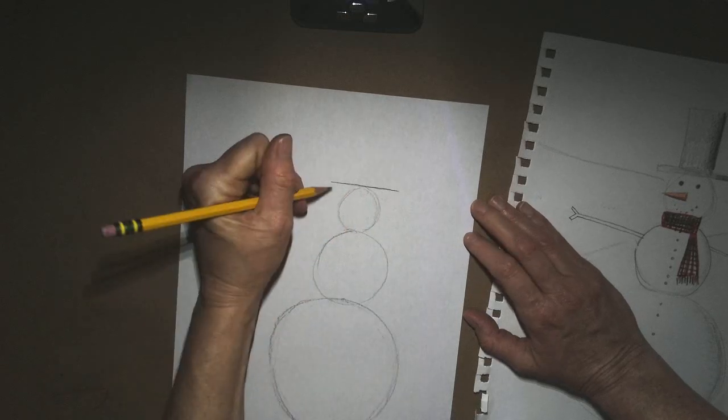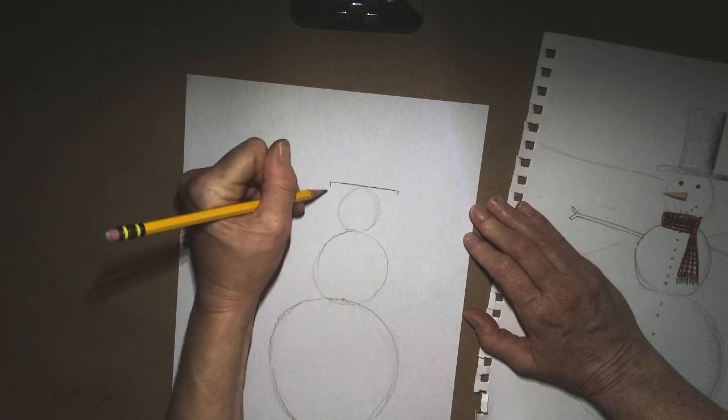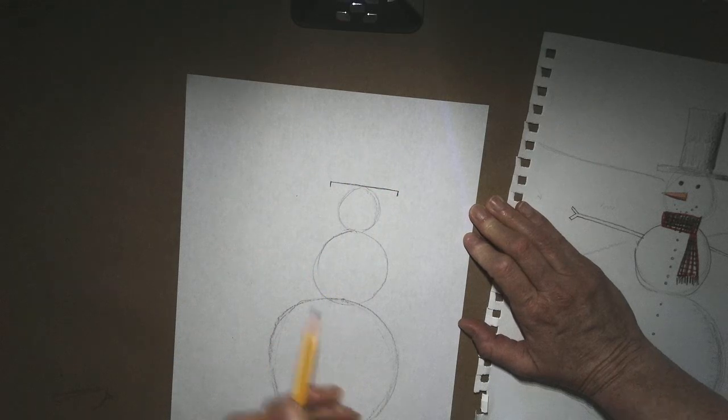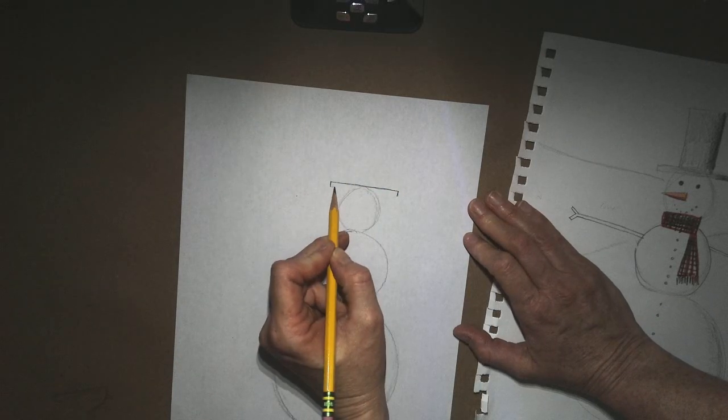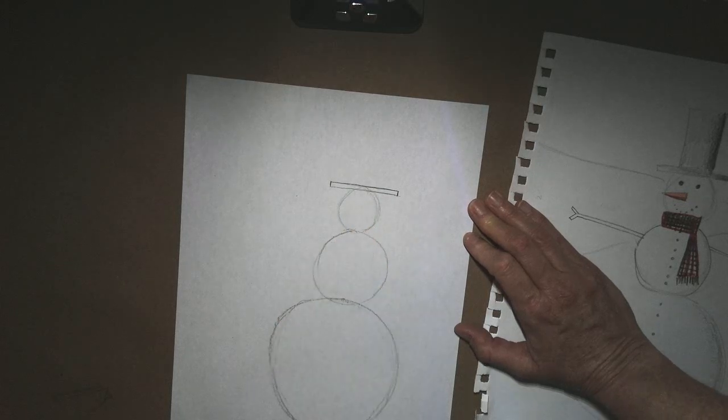Okay? Then I'm going to go down maybe about 1 centimeter, just a little bit on each side. So I'm going to do a line down here and a line down here. And then I'm going to do a line across just like that for my snowman's hat.